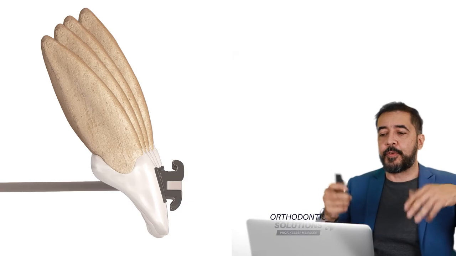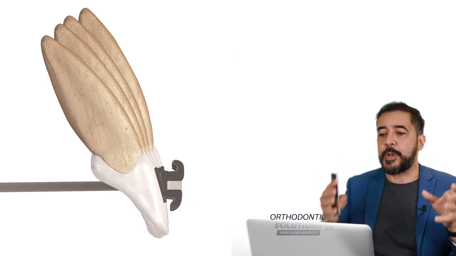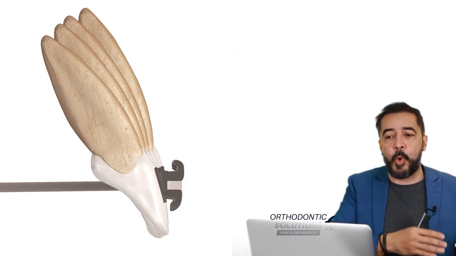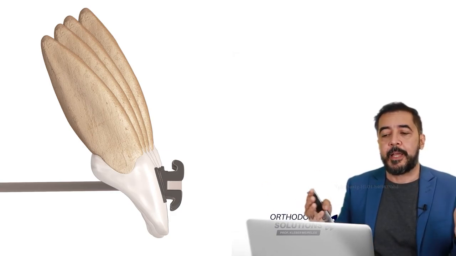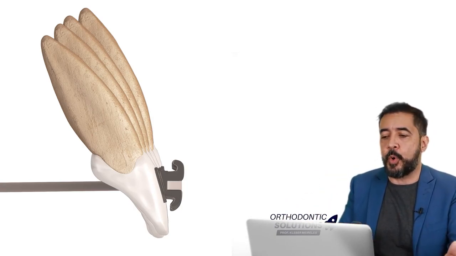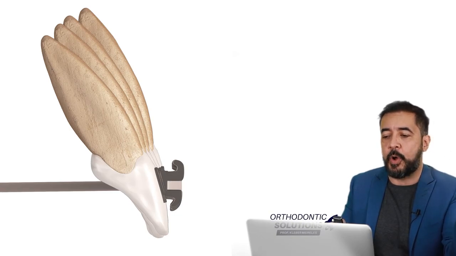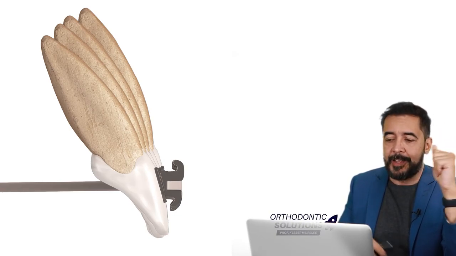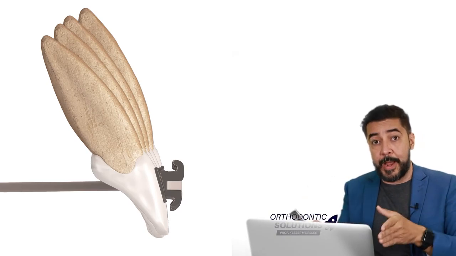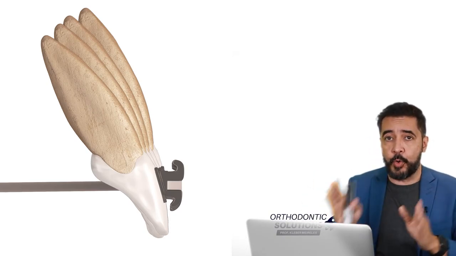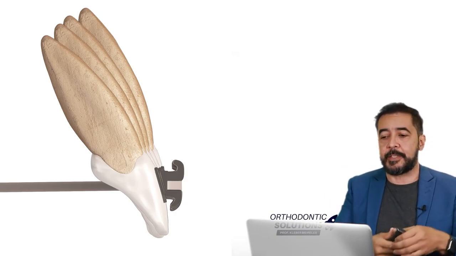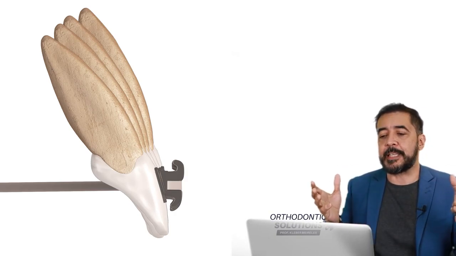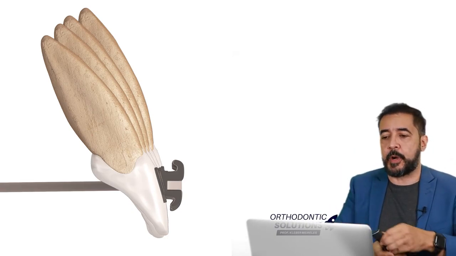So when you do this kind of reading of the inclination, we are trying to do a smoother, more linear treatment without the need of doing many torques or many bends to correct individually the position of those teeth, okay? We know that's not what we are going to do in our day-to-day practice, but this is how the thinking goes. This is what was planned when the prescription is sold, when we buy the prescription to put in our patient, okay?